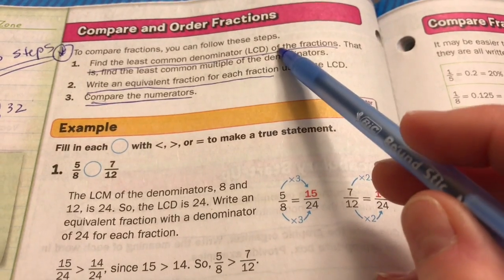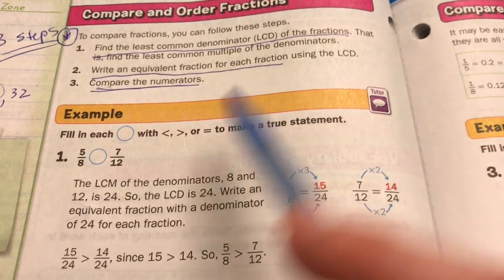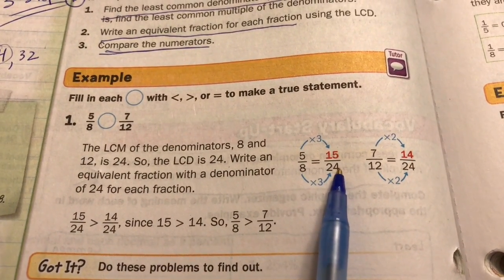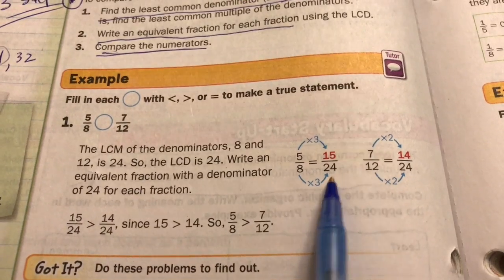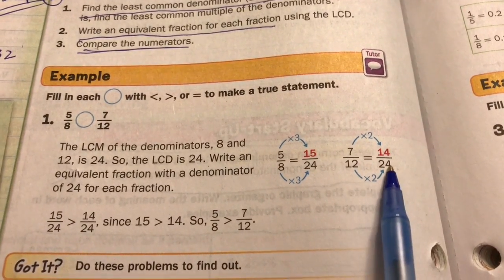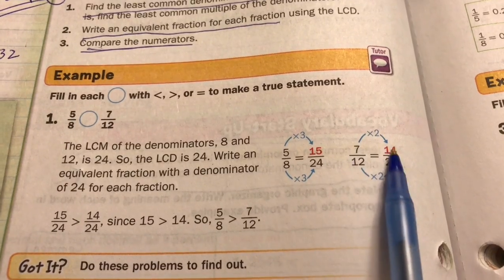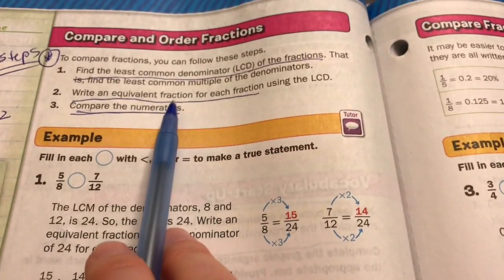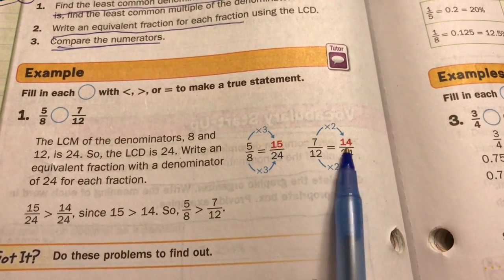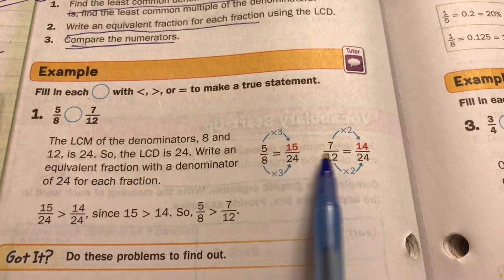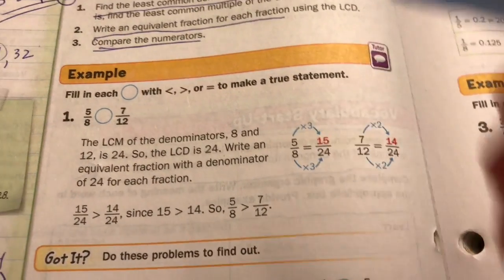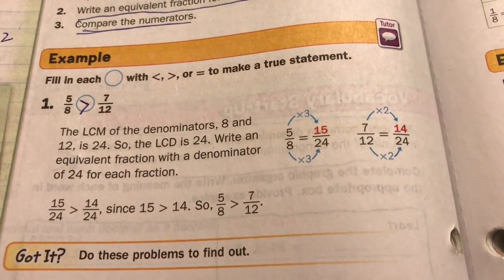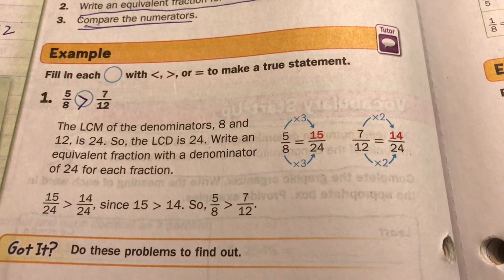Now step 2, after you find the least common denominator, you write an equivalent fraction. So 5/8 equals how many 24ths? 8 times 3, 5 times 3 gives you 15 24ths. 7/12 is how many 24ths? 12 times 2, 7 times 2. So now, which one is greater? We can compare. Step 3, compare the numerators. 15 is greater than 14. Therefore, 5/8 is greater than 7/12. So up here, the alligator eats the 5/8. See that? 5/8 is greater than 7/12.